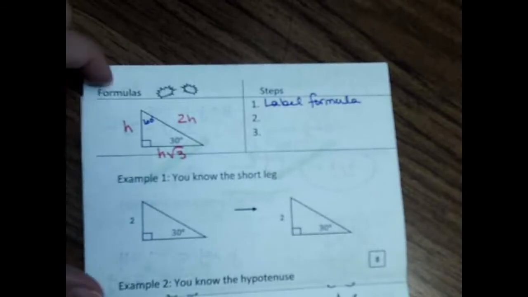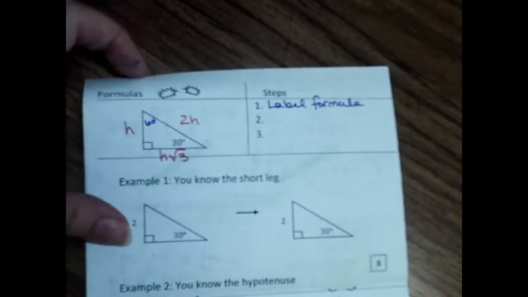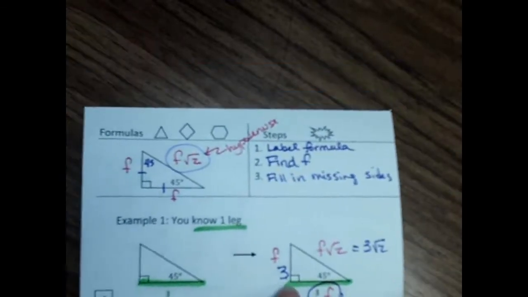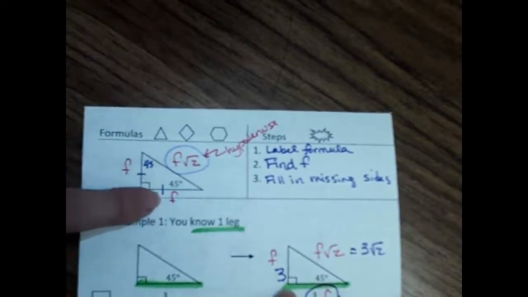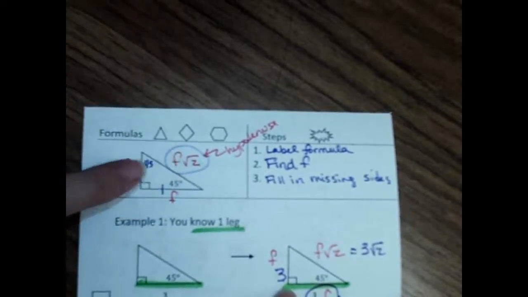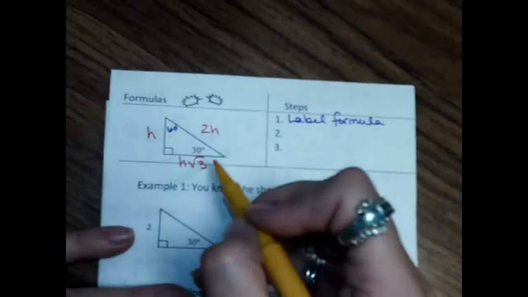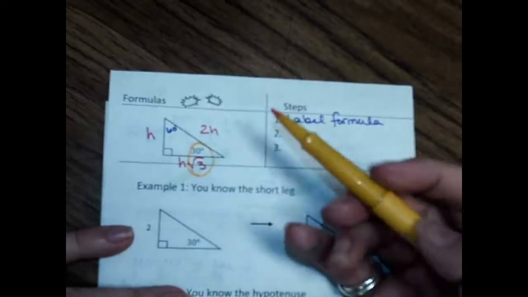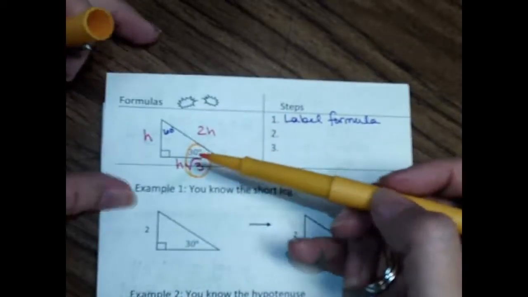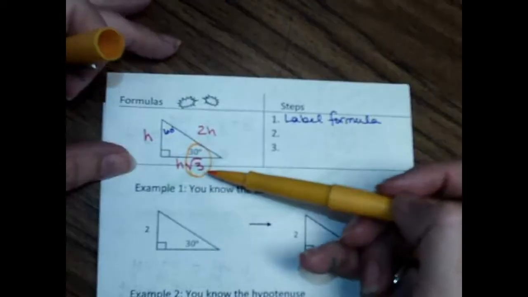Now I'll point out a couple of things. I did this on purpose. I made these h's and I made these f's so that you can remember the difference. And remember, the f's are the ones that go with the 45s. 45s have f in the name, 45f. So the f's are the ones that go with this. I put h's here, and remember the one with the square root of 3 goes with the 30 degrees. 30 degrees has 3, square root of 3 here.